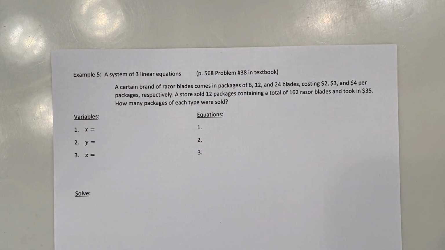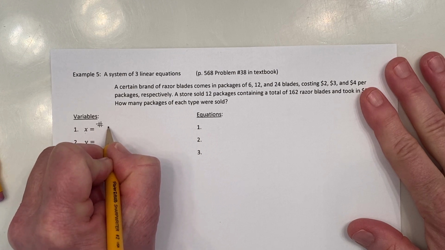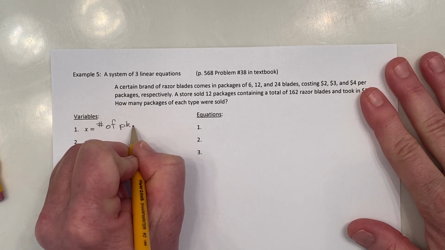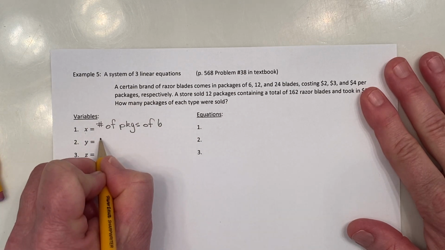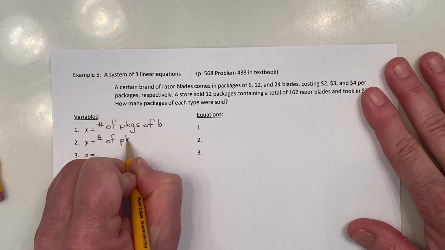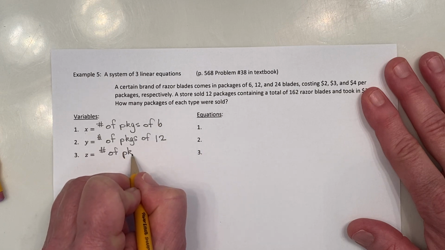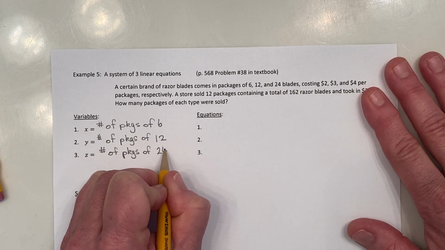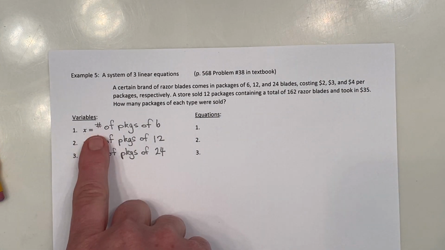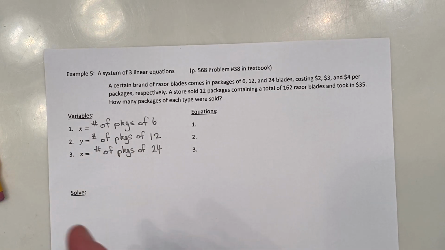All right, so we've got razor blades we're talking about, and we have razor blades in packages of 6, 12, and 24. So let's come over here and define our variables. Let the variable x represent the number of packages of 6. Y will be the number of packages of 12, and then you see what z is going to be. So x is the number of packages of 6, y is the number of packages of 12, and z is the number of packages of 24 that Walgreens, CVS, whatever sells.